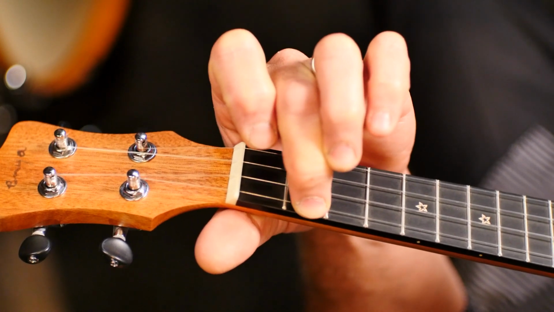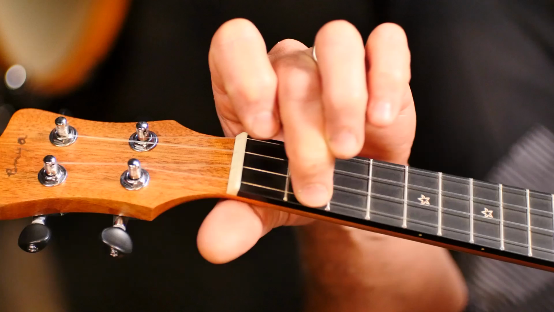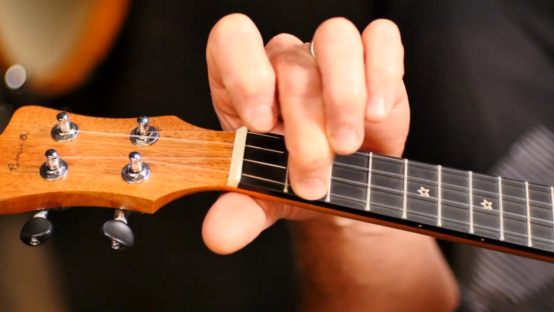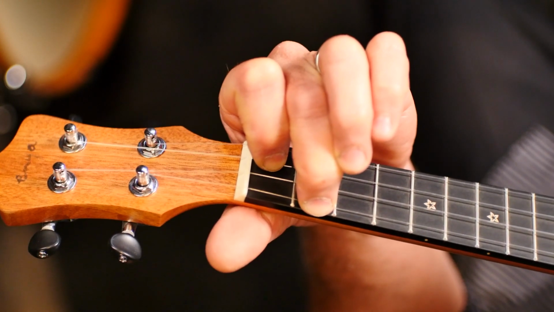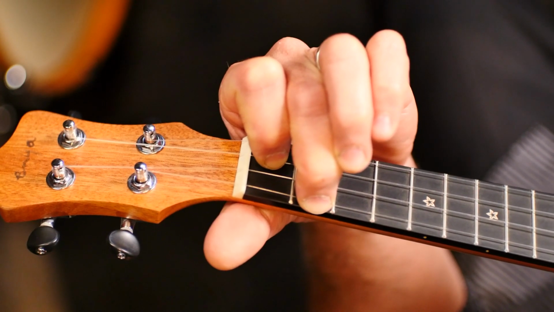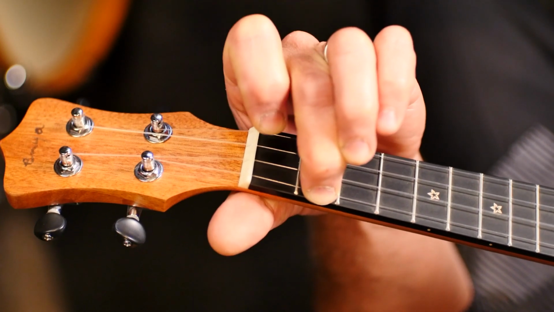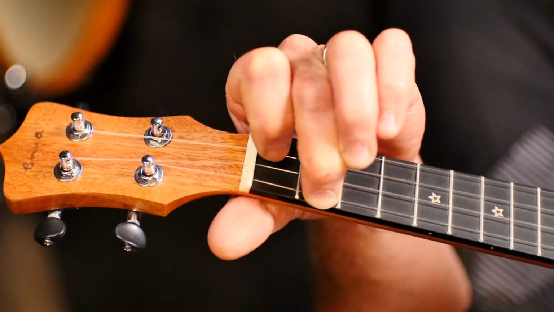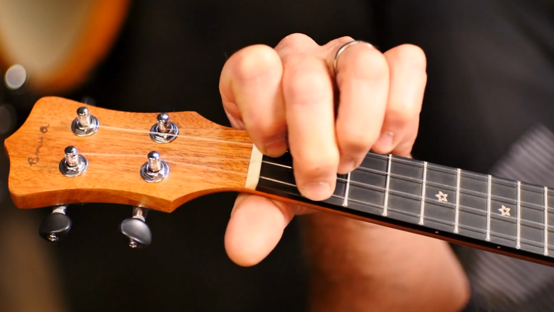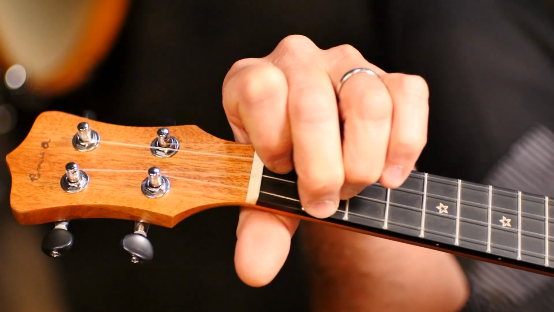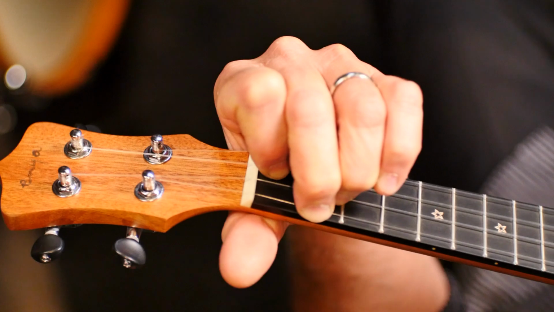placing, so A minor is number 2 string, top string, number 4 string, number 2 finger, number 4 string, 2nd fret. And now we're going to drop our number 1 finger, 2nd string, 1st fret, and play F. So now we have A minor and F. Now from here, it's very easy to drop the 3rd finger, 3rd string, 2nd fret, and play D minor.